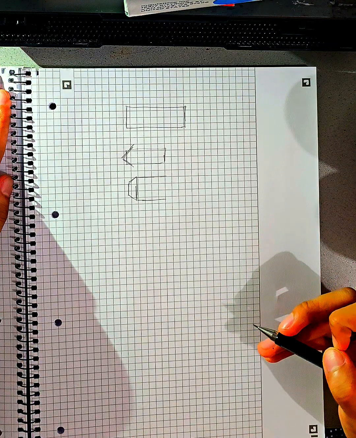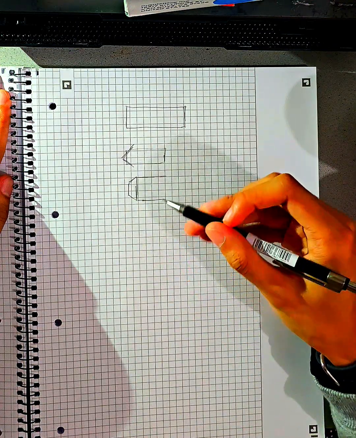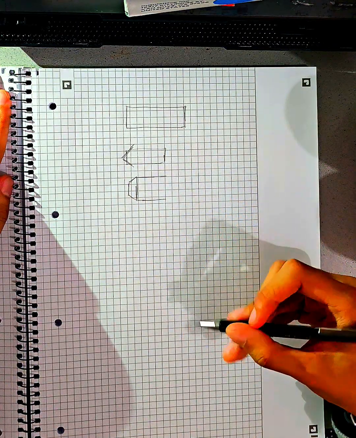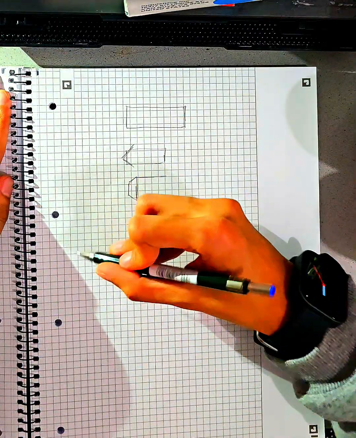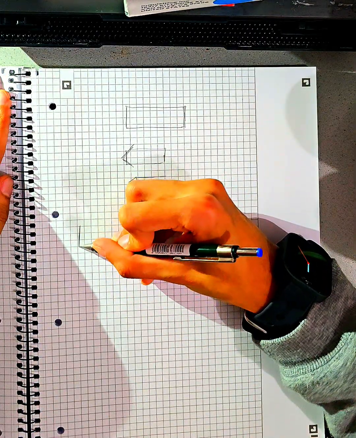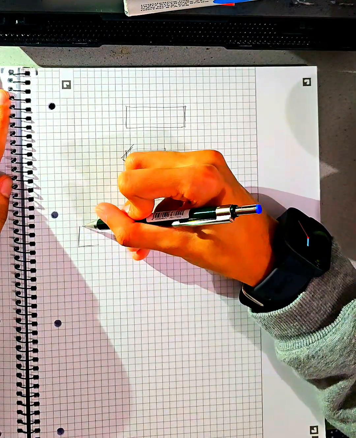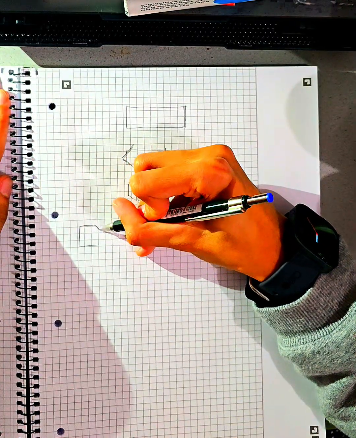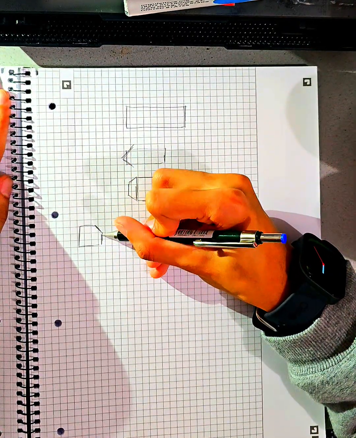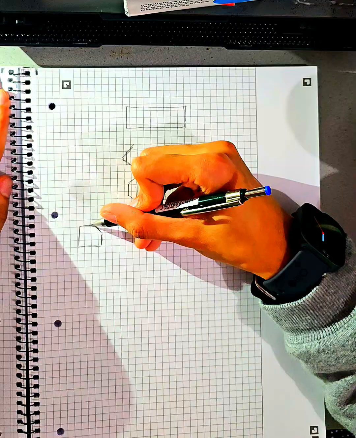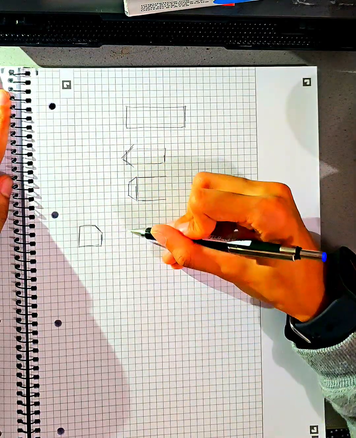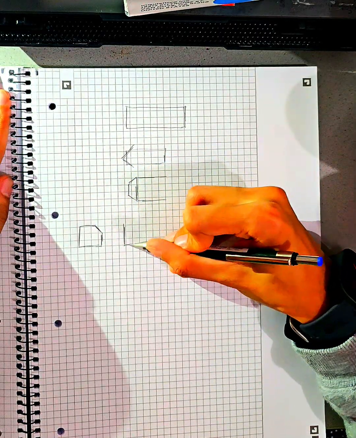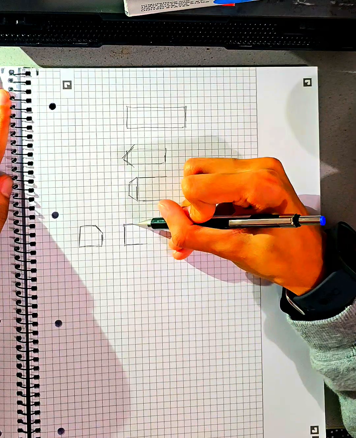Now, a fillet is basically like a chamfer but rounded. So let me draw three diagrams here. First we have a chamfer. This is a chamfer. It is like straight edges. These are sharp corners. A fillet is basically the same thing but rounded.